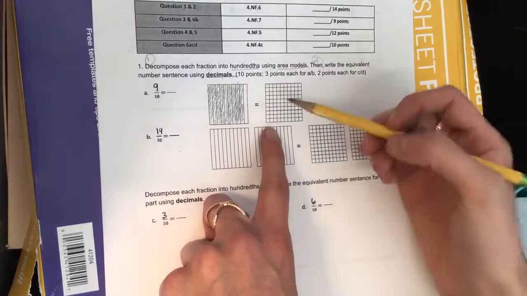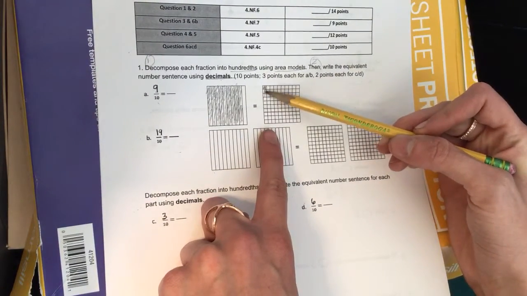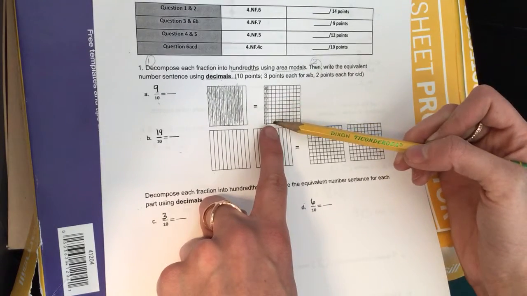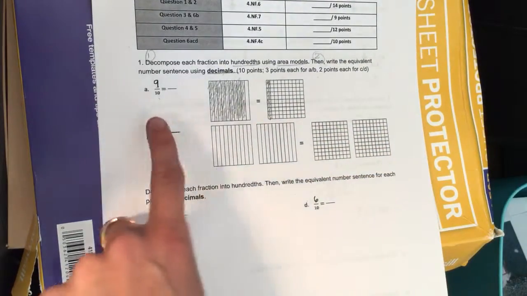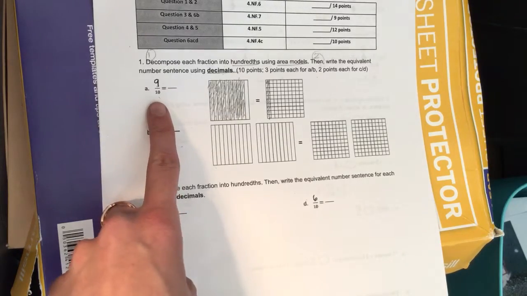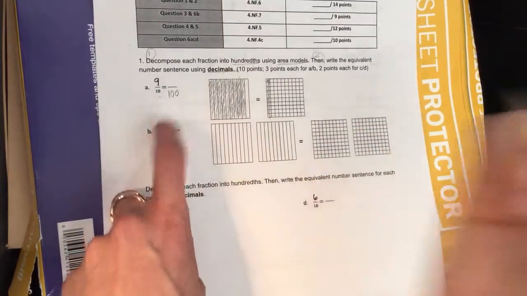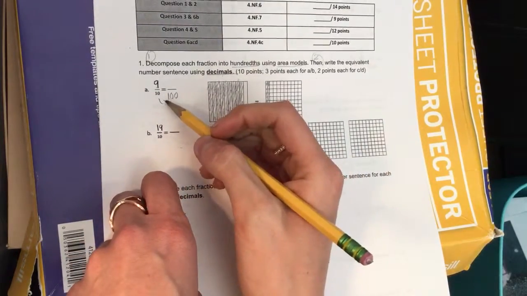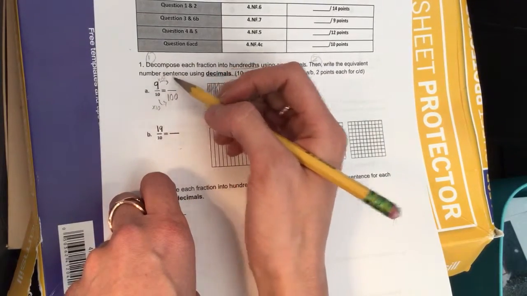Okay, so I know that if I shade in 10 hundredths, I can shade in 10 at a time, right? And how many am I going to need to shade in to have an equivalent amount to 9/10? 9/10 would equal how many hundredths? Well, I know 10 times 10 is 100, 9 times 10 is 90.